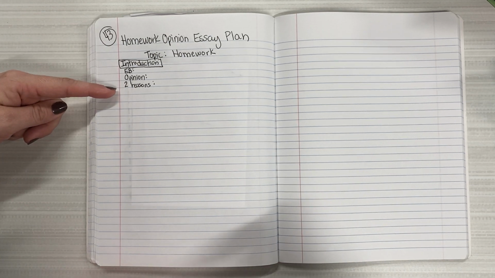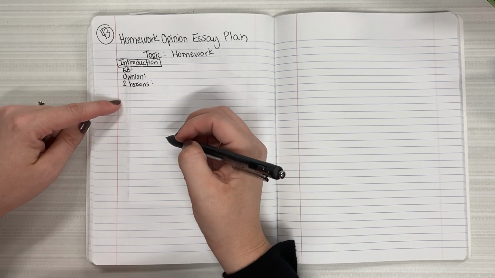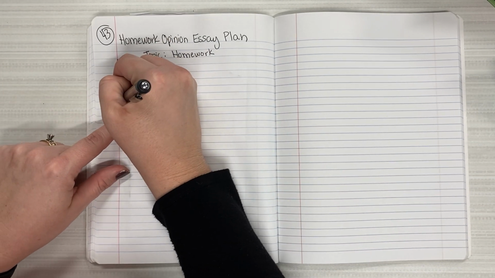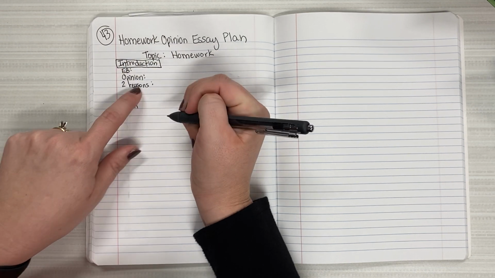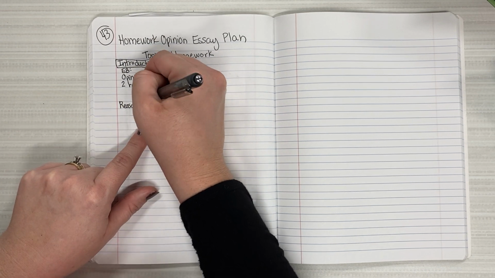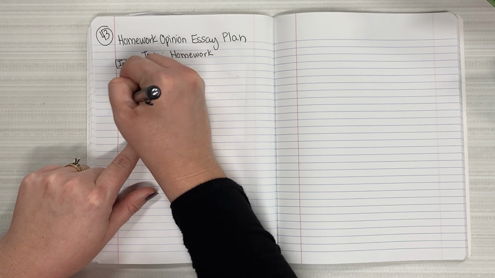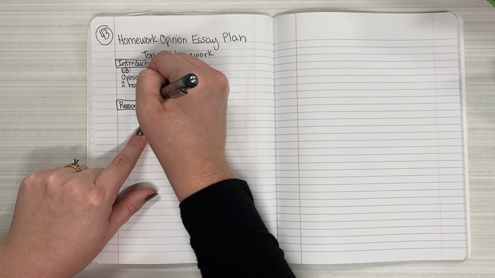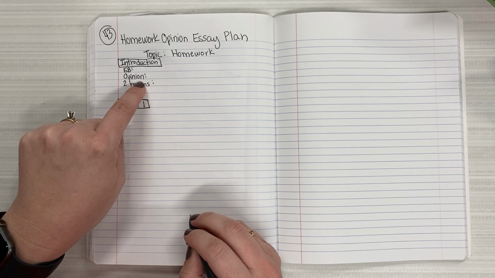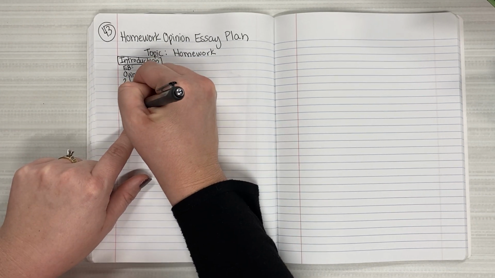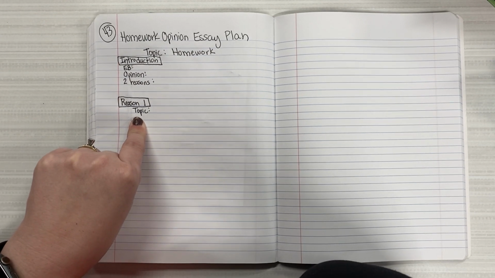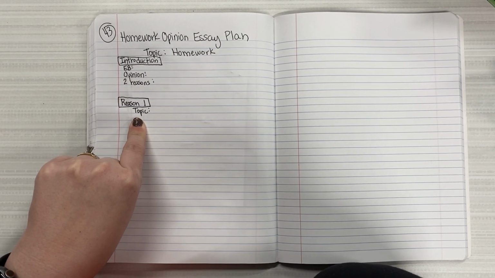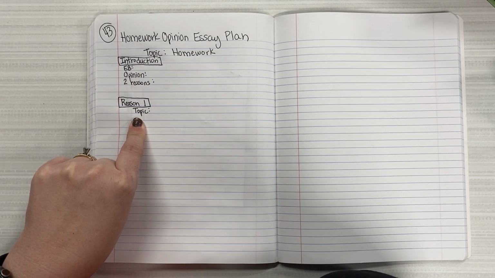Once you're done with your introduction planning, you're going to skip a line or 2, and you're going to then focus on our second paragraph, which is going to focus on your first reason. So we're only talking about 1 of your 2 reasons. So when you pull out 1 of your reasons, you're going to have a topic sentence. So once again, restating what that first reason was of why your opinion is what it is.